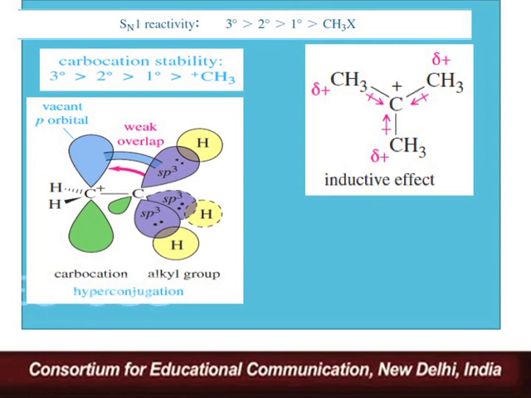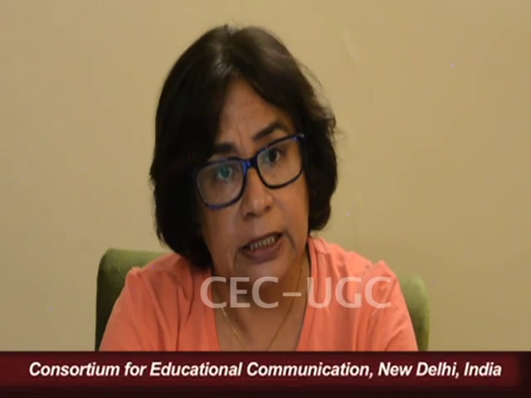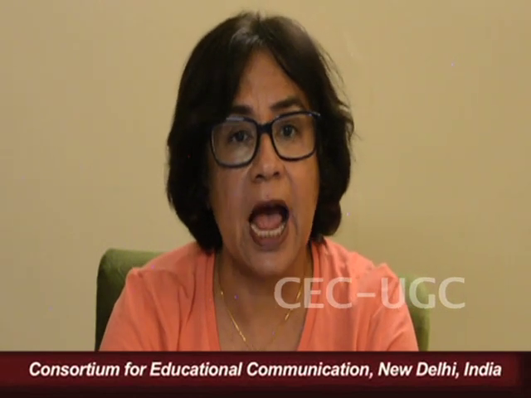Due to this overlap, the carbocation is stabilized. That means the more the number of alpha hydrogens, the more will be the stability of the carbocation due to hyperconjugative effect. That means tertiary butyl carbocation is most stable since it has 9 alpha hydrogens.